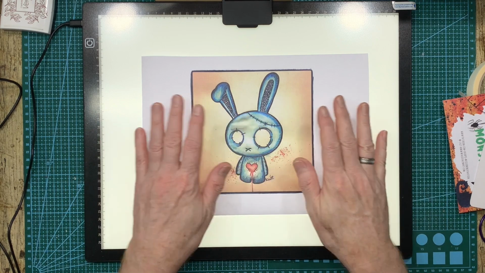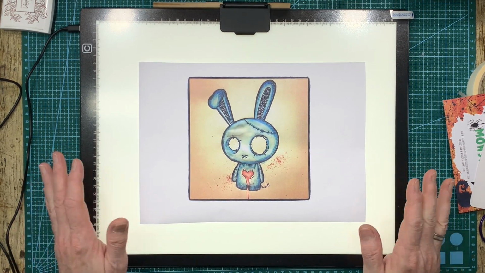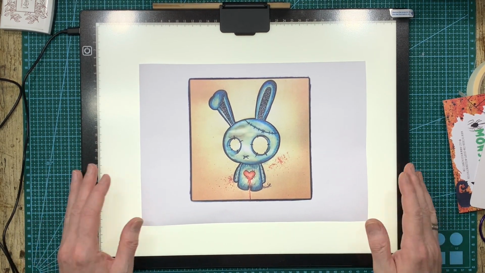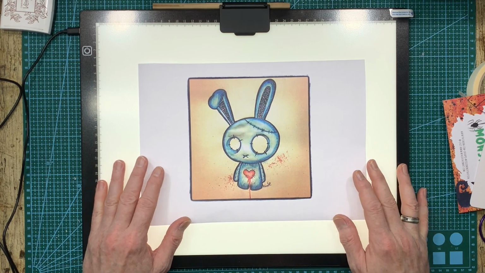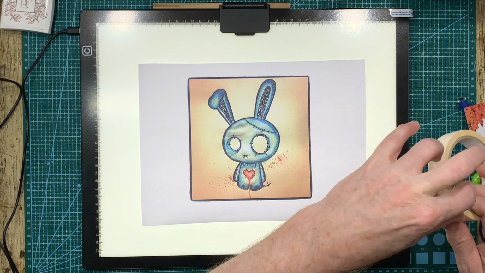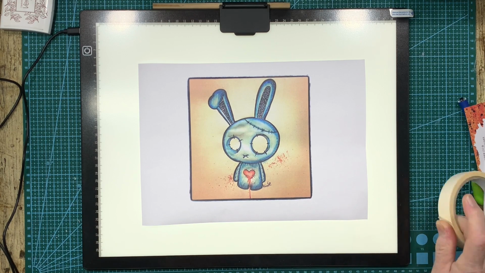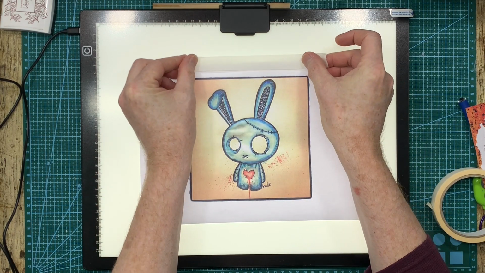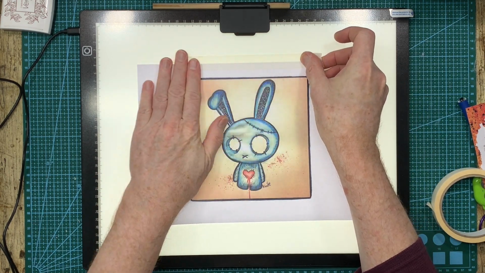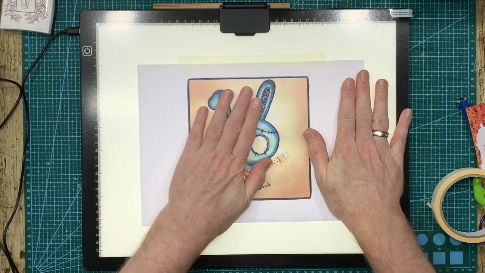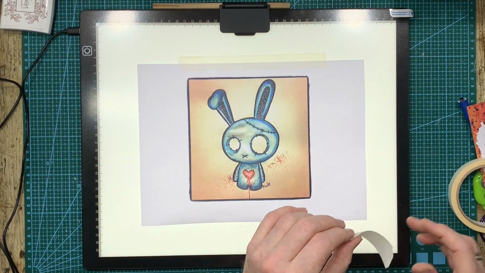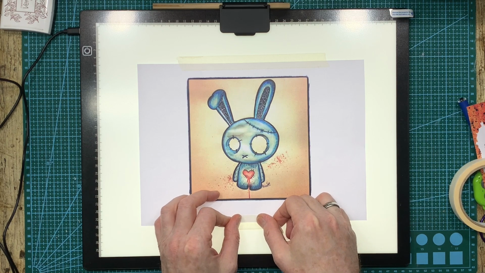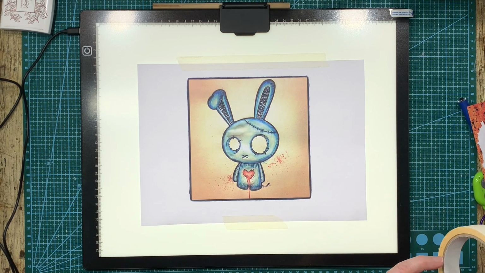First of all, as you can see, I've got my little, what do they call this? My light box, a light tablet. I can't remember what they call it. But anyway, I've got one of those. This was a lovely little birthday present earlier in the year from Ian, who very kindly surprised me with it because he knew I wanted one for a long time.